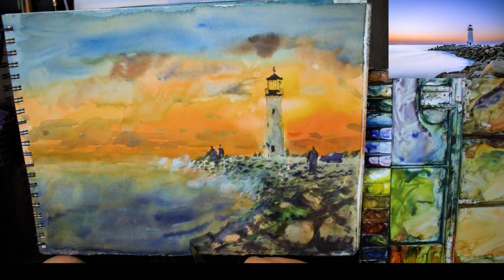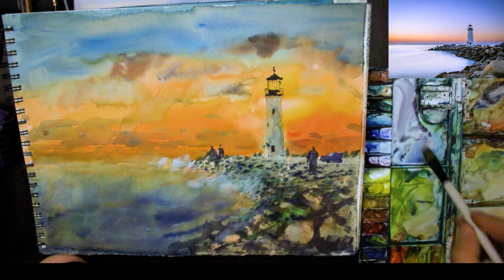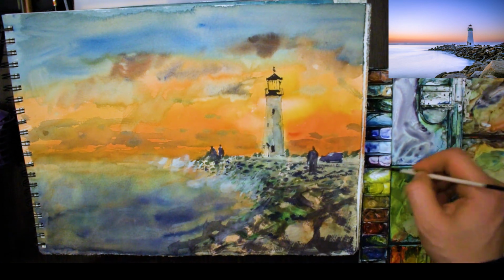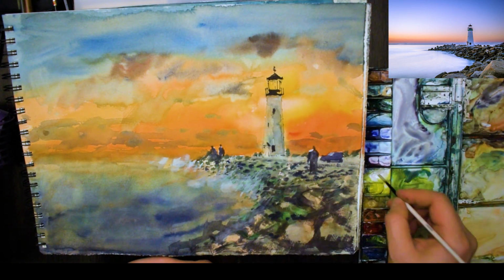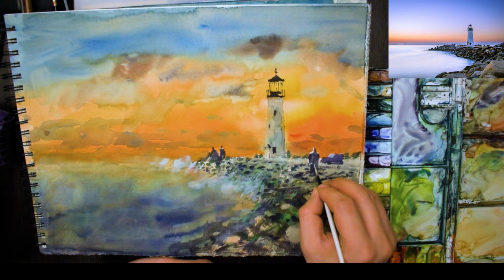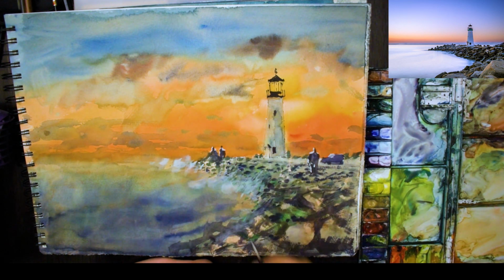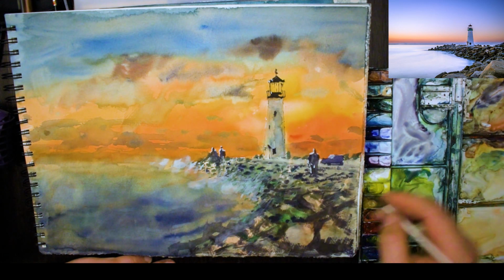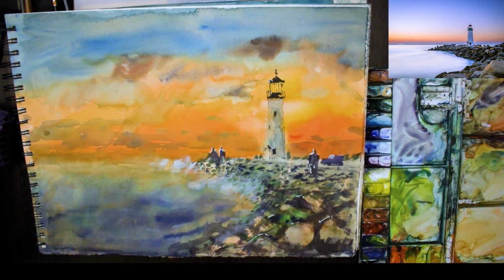I'm adding in a few extra rocks near the foreground and just detailed that road, drawing a line running horizontally. And I'm now adding a bit of gouache to these figures to help them stand out, indicate a bit of light bouncing off them.